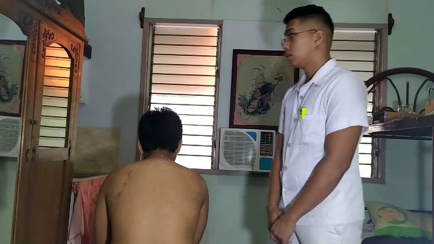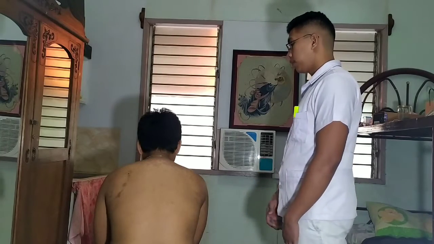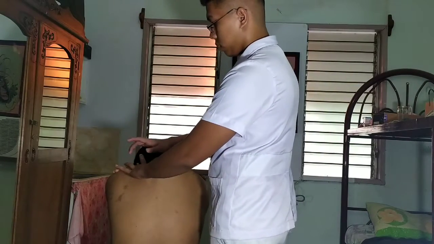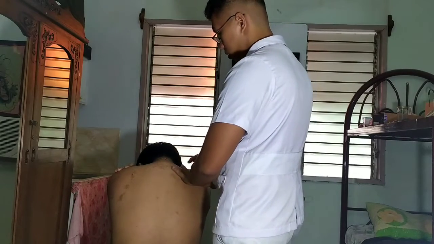Next is to percuss for the posterior thorax. So first is ask your client to bend his head forward and fold his arms forward across his chest. So sir, can you bend your head and fold your arms across your chest? Okay, like that. Thank you, sir. Next is percuss the posterior thorax at intervals in a symmetric position. Next is for comparing the one side of the lung to the other. Then next is percuss for the lateral thorax every few inches.